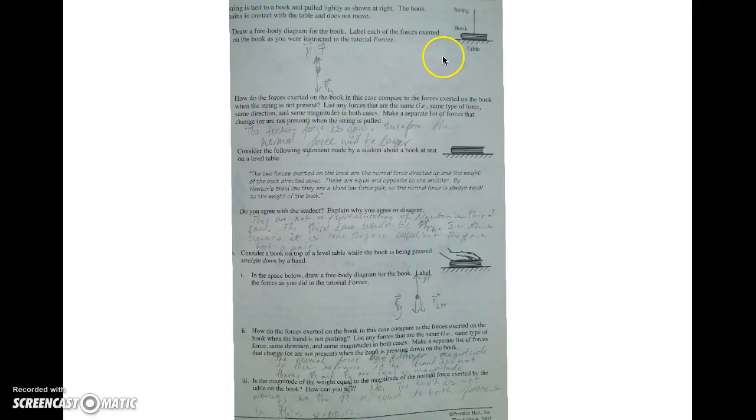So basically what happens here is the tension will be removed from this, and I'll assume it's a pretty sturdy table. The normal force will now be equivalent to the force by gravity. Equal in magnitude, however, it's not the third law. It's not equal and opposite.